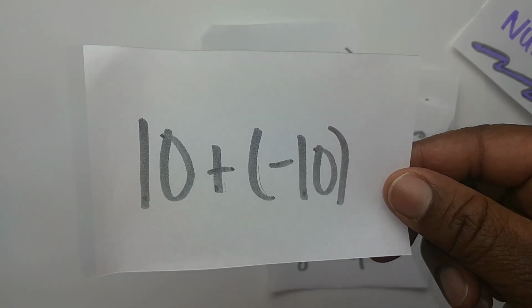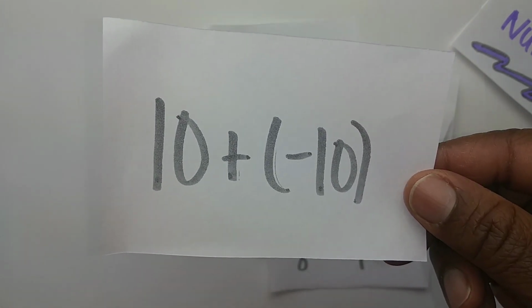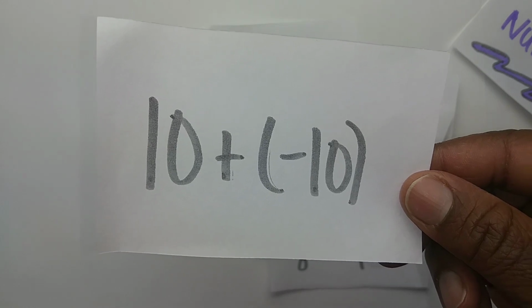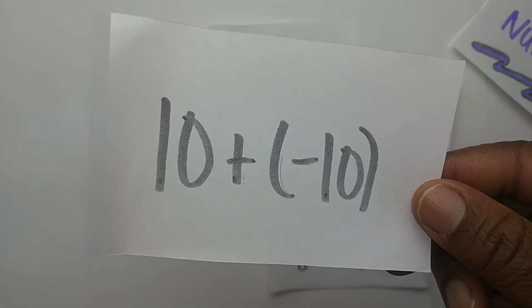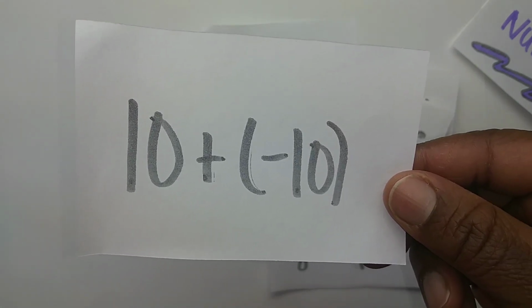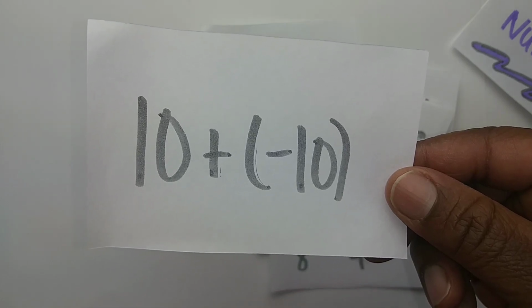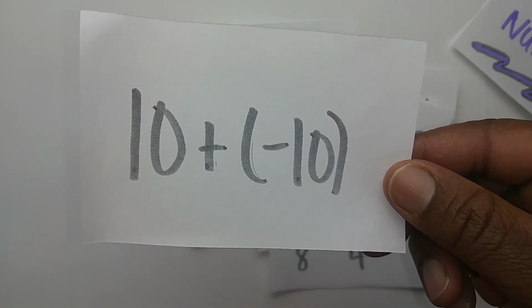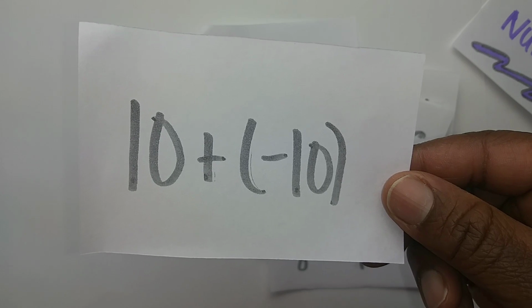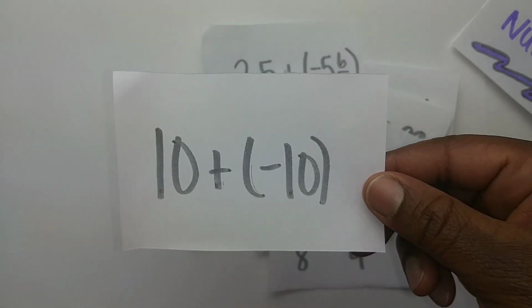Now this one is special. What is the sum? I have a positive 10 and a negative 10. These are called additive inverses. I start at 0, I move to the right to positive 10, then I move back to the left 10, and I will end up at 0. 0 is neither positive nor negative.